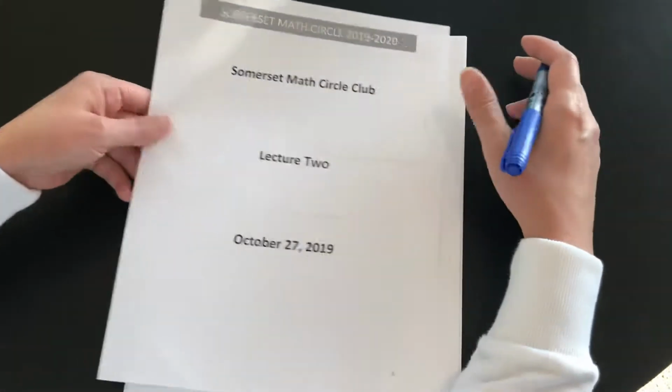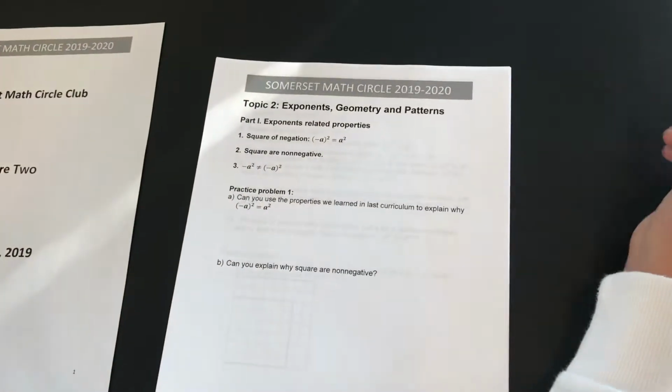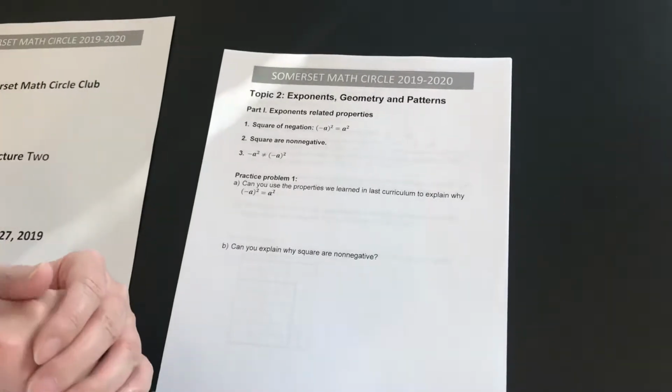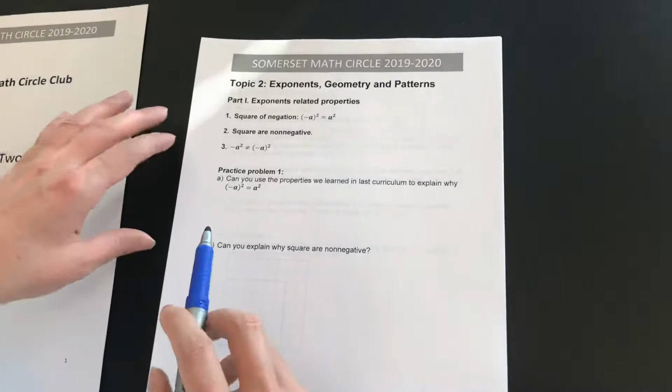Today is October 27th. So first, today we'll mainly talk about exponents, geometry, and patterns. We'll start with part 1, exponents related properties.